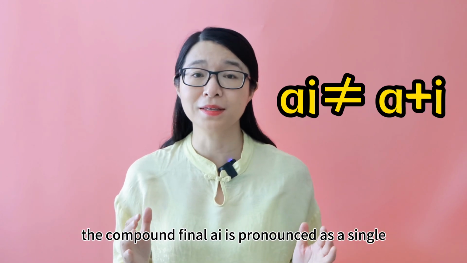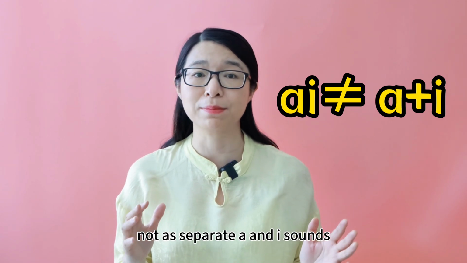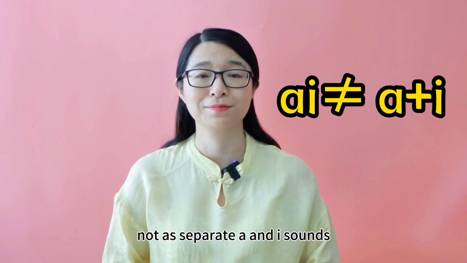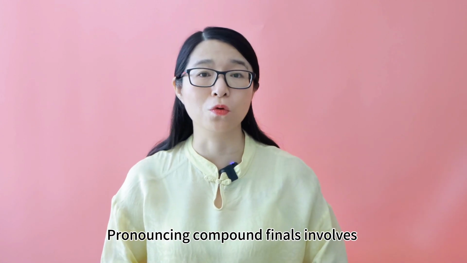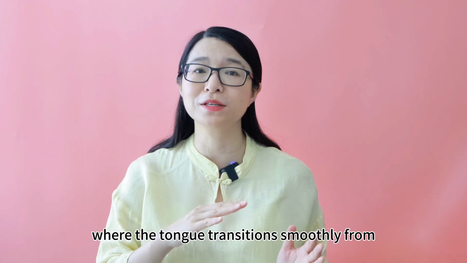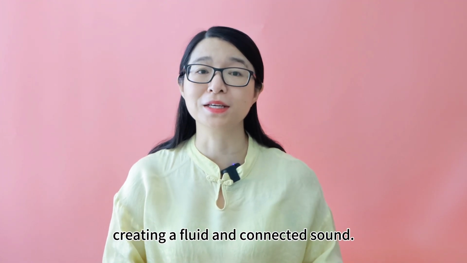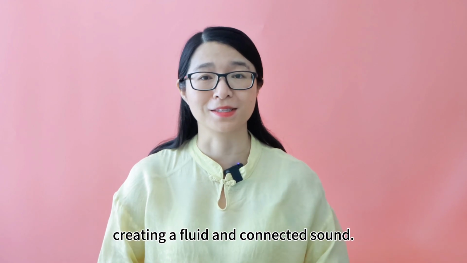For example, the compound final I is pronounced as a single new sound, I, not as separate A and E sounds. Pronouncing compound finals involves a dynamic process where the tongue transitions smoothly from the position of one vowel to another, creating a fluid and connected sound.